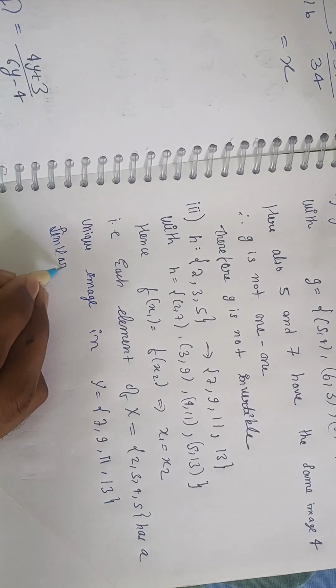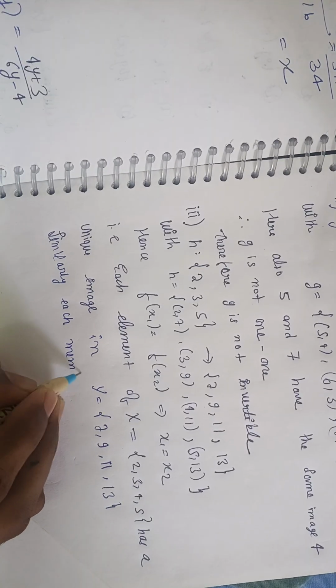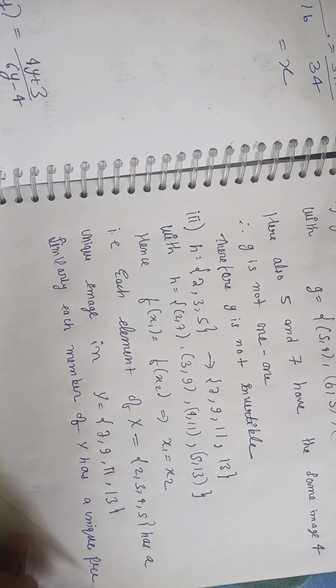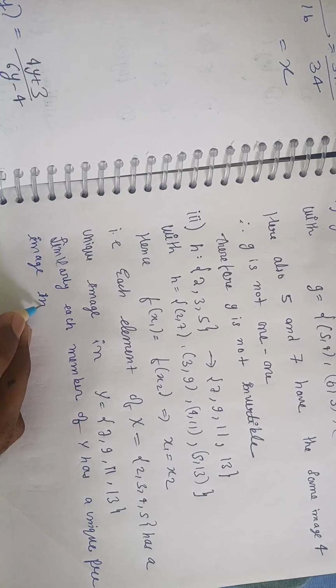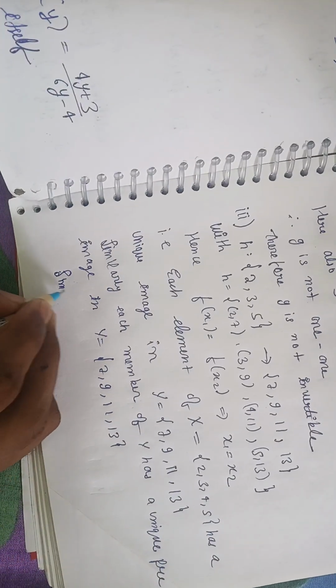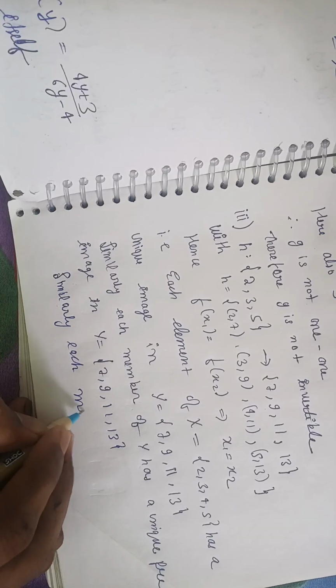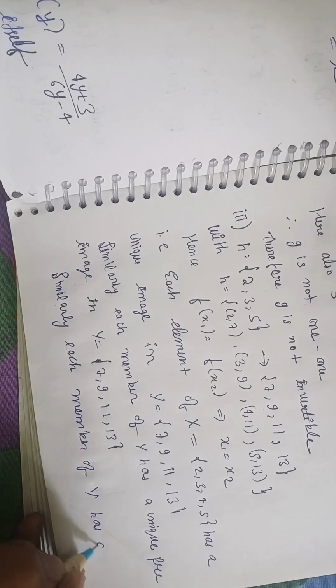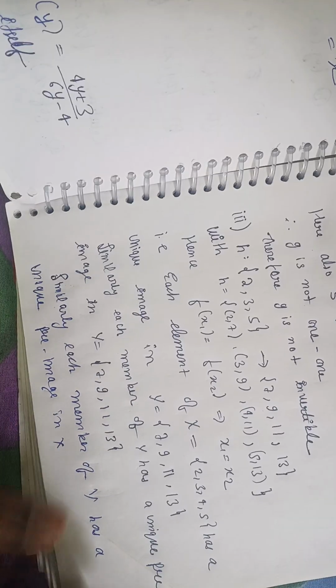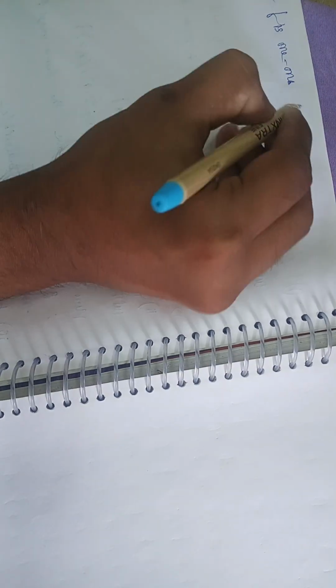Similarly, each member of Y has a unique pre-image in X. Therefore h is one-one and onto.